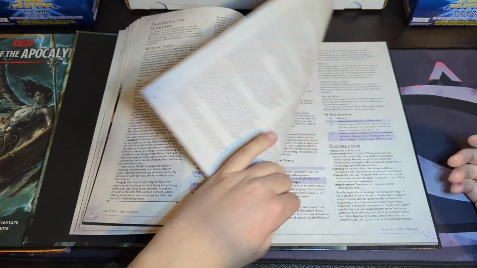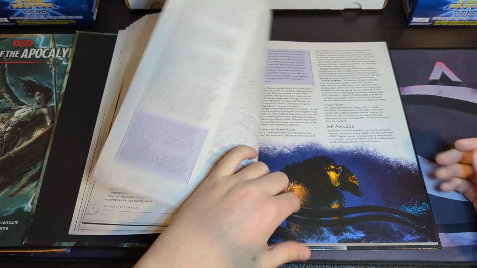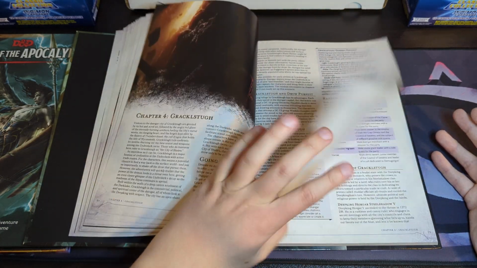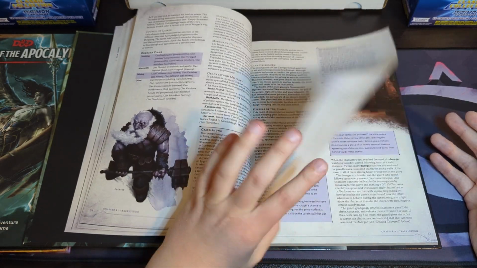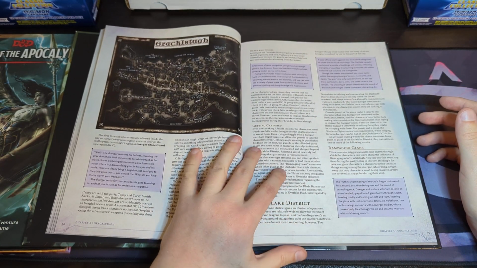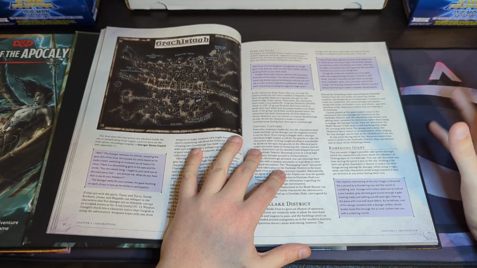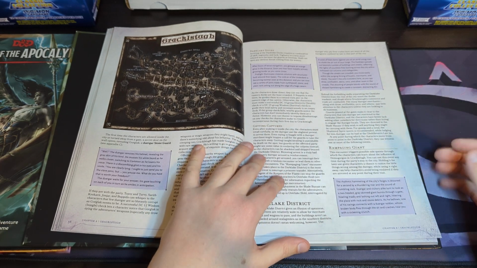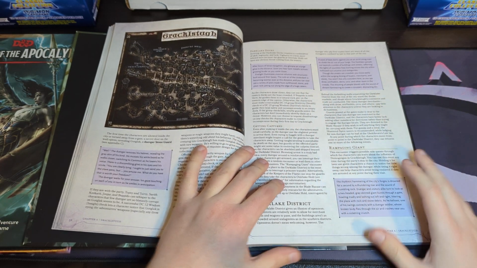And I believe the last few sessions that I played in were in a place called Gracklestug or something. Yeah, Gracklestug is a deep underground dwarf city. But I never really got much further than this.